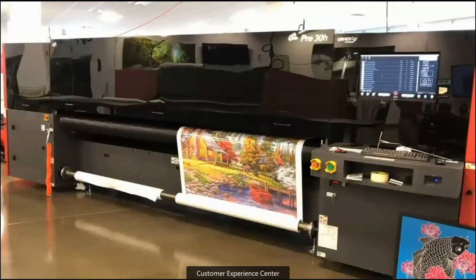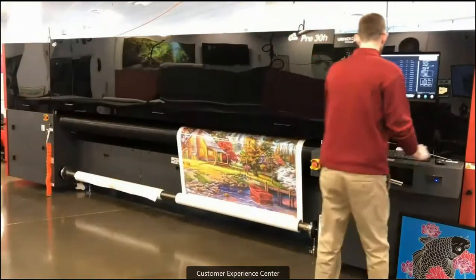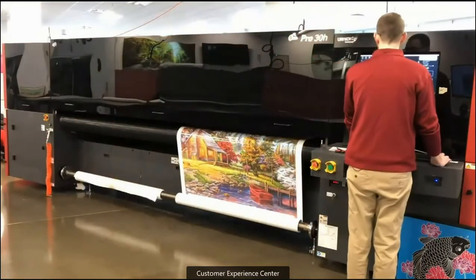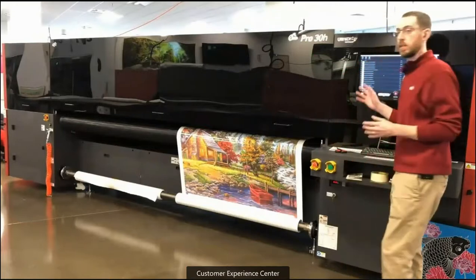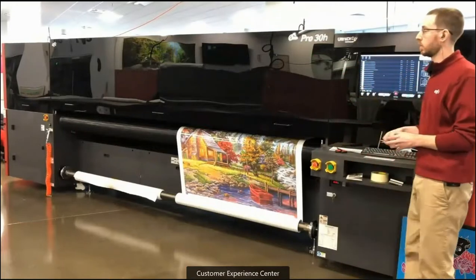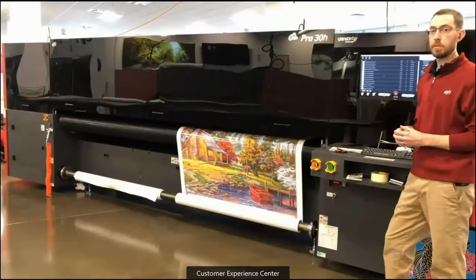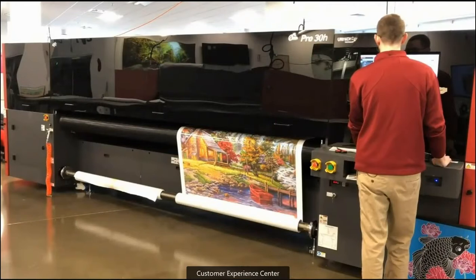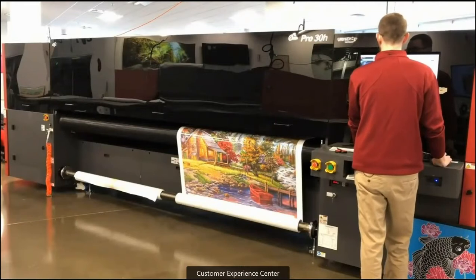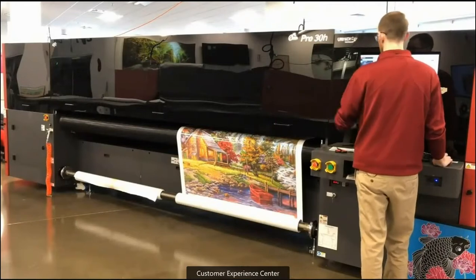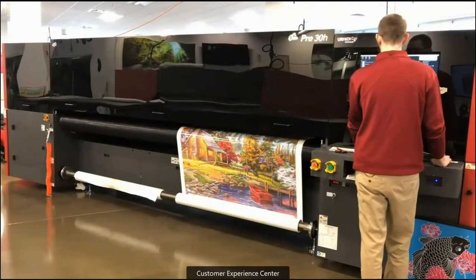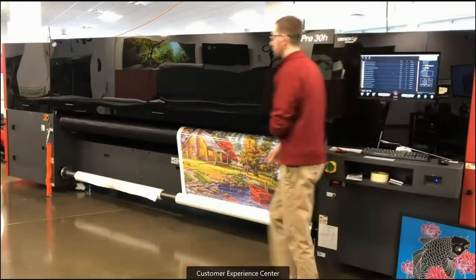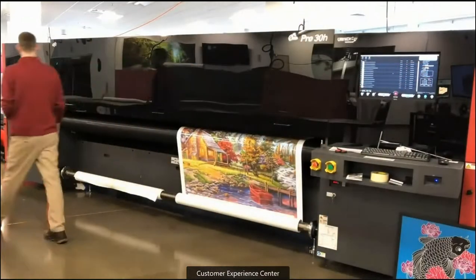Excellent. Thanks, Dan, and thanks, Chris. So I just got the file that Chris sent, so I am going to go ahead and rip that. This is the EFI Pro 30H. It is the newest printer in our hybrid market. It does come standard with Fiery on board. So with that, I am able to rip the job directly from here and import it into the printer. That is ripping. Go ahead and start a print and talk a little about the printer.